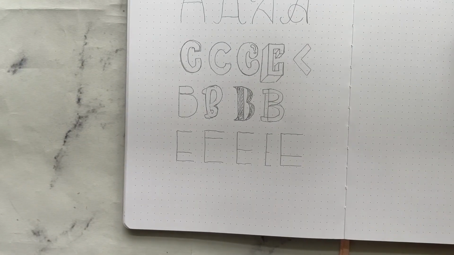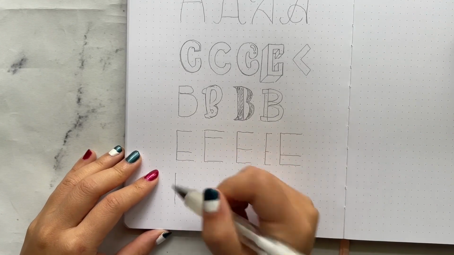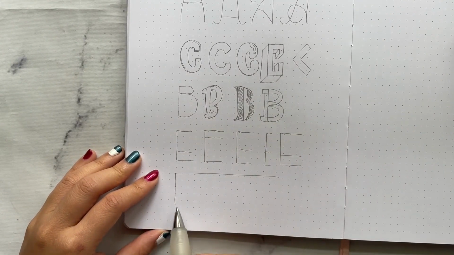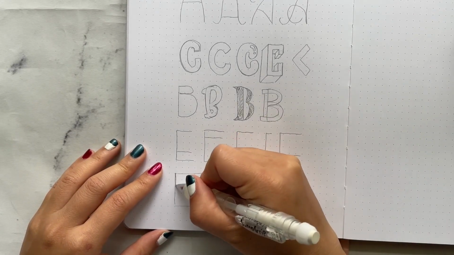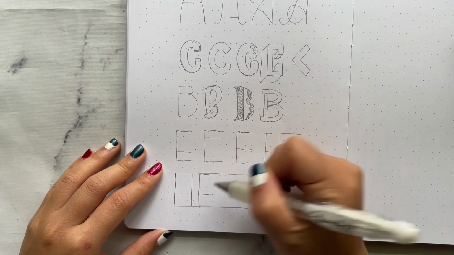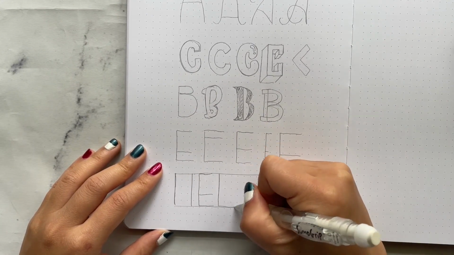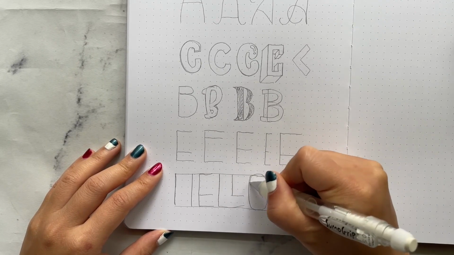I base my styles on trying to fill in a space. So for example, I'll do a big word later, but right now let's say I want to fill in this rectangle with the word hello. So then I use the rectangle as my guideline. And I also keep in mind that I don't have to make everything the same size.